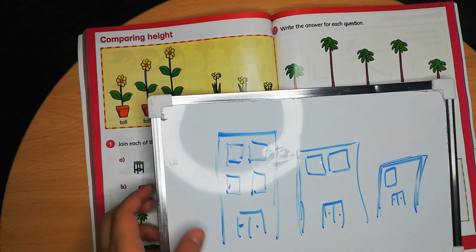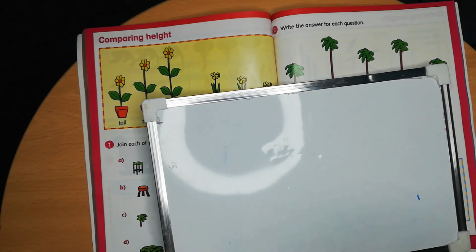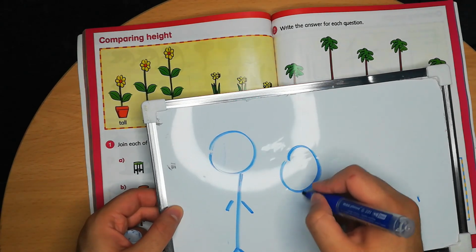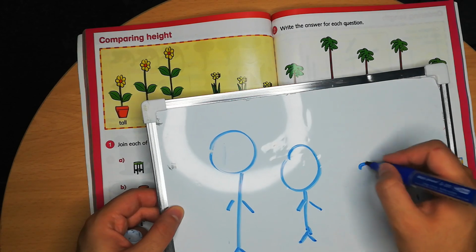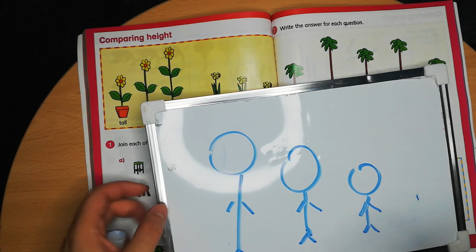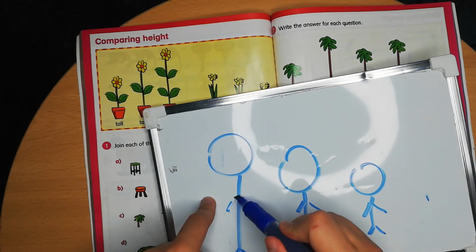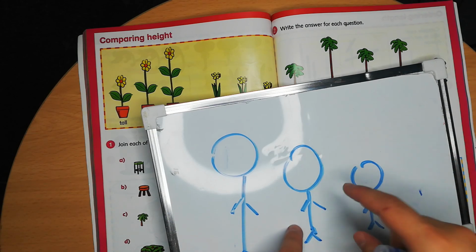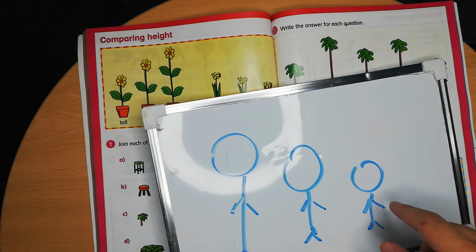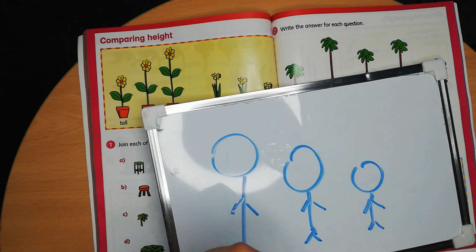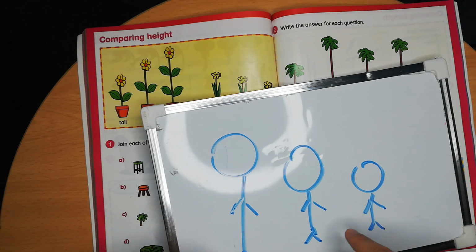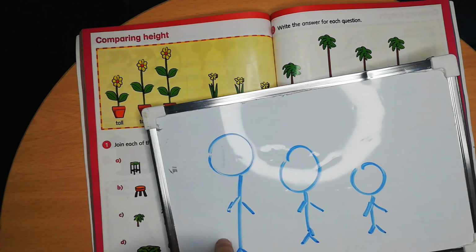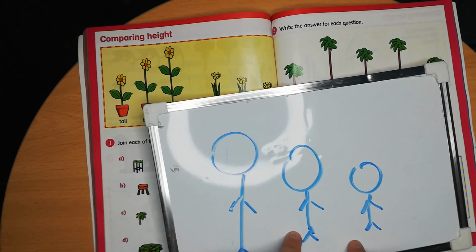Okay, same thing for flowers or people. If we have three people, here he's the tallest or tall, smaller or shorter. In this case, in humans, we can say shorter. And the shortest or smallest. Okay, so this is smallest, and here tallest. We can't say long human, no. Tall human. So he's tall, he's shorter or smaller.